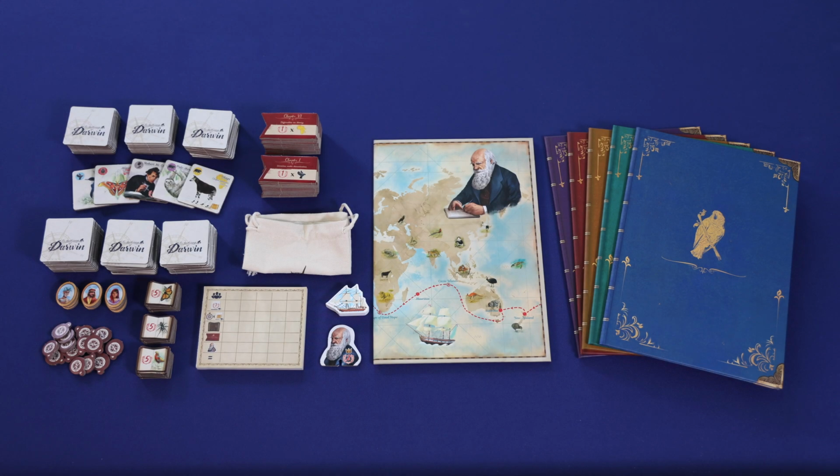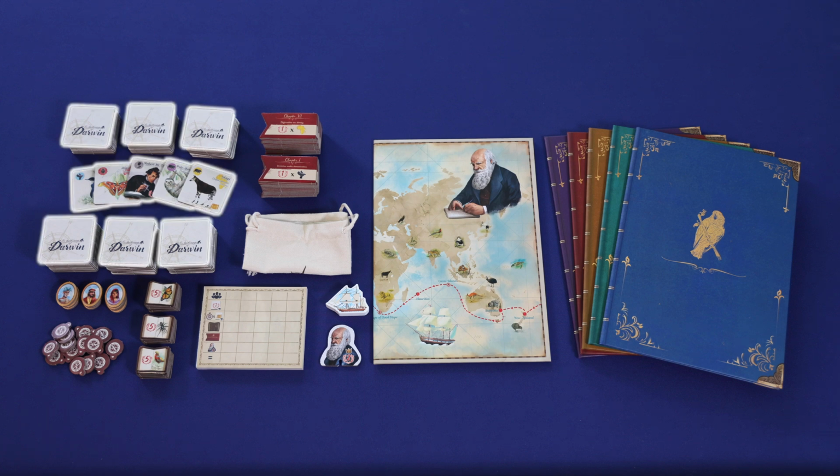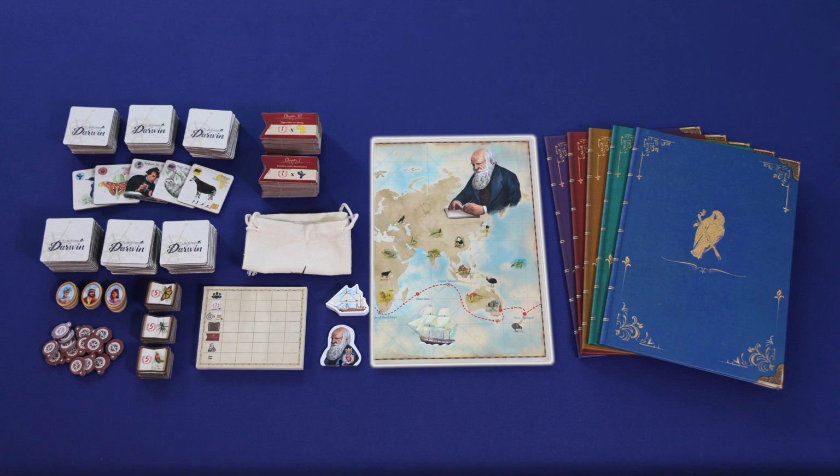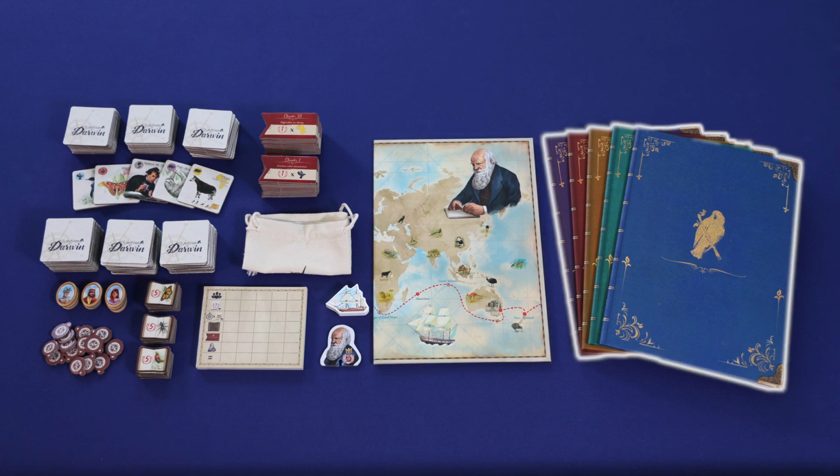In the Footsteps of Darwin comes with all of the components that you see here, including 69 total tiles split between animal tiles and character tiles, 10 guide tokens, 15 compass tokens, 16 publication tokens, a score pad, a cloth bag, 28 theory tiles, 1 Darwin token, 1 HMS Beagle figure, a journey board, and 5 naturalist notebooks.